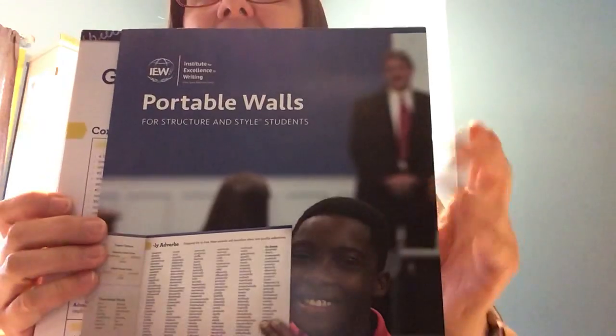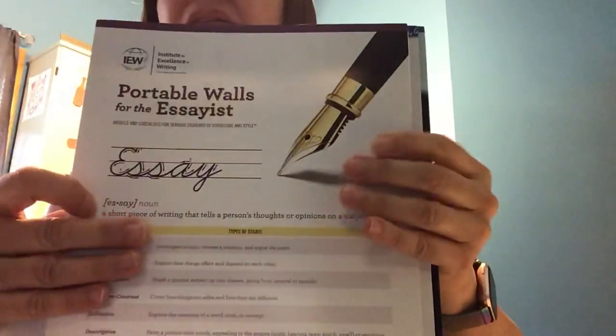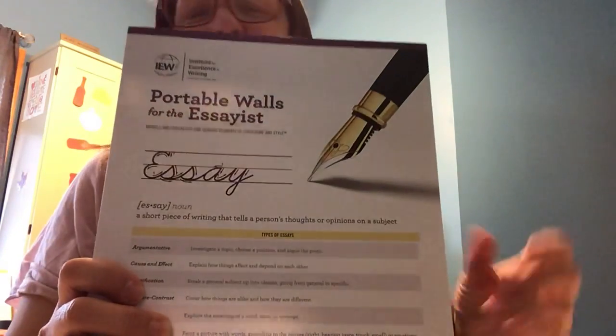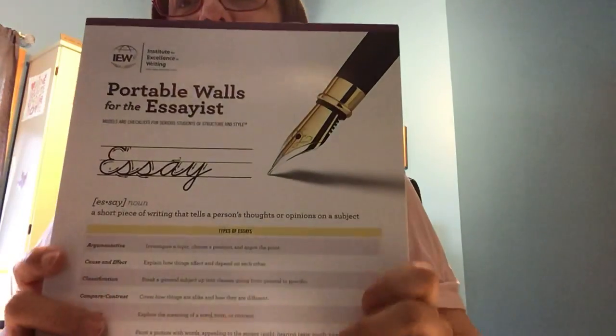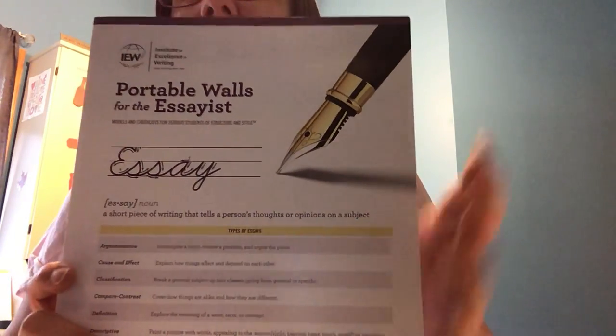In the back of the book, there is also a pocket, and I meant to put in there some supplemental materials that I have. I went on to IEW and purchased portable walls, Grammar Go, and portable wall for the essayist. But they didn't fit in the back of the book, so I've got to figure out where I'm going to put those. I might try to see if I can find a bigger folder and just put them in there.